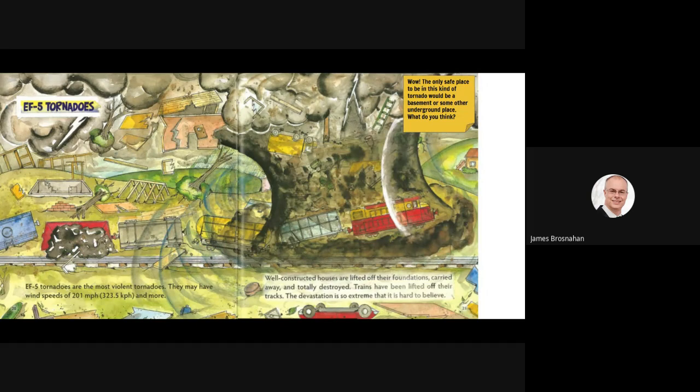EF5 tornadoes are the most violent tornadoes. They may have wind speeds of 201 miles per hour, 323.5 kilometers per hour, and more. Well-constructed houses are lifted off their foundations, carried away, and totally destroyed. Trains have been lifted off their tracks. The devastation is so extreme that it is hard to believe. Wow. The only safe place to be in this kind of tornado would be a basement or some other underground place. What do you think?